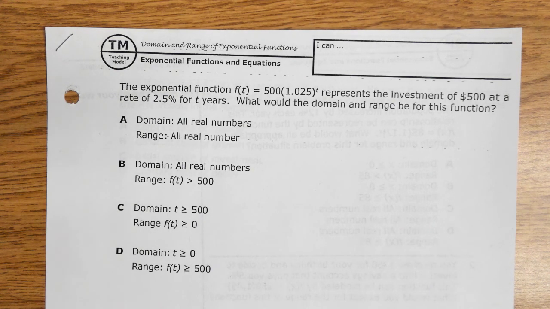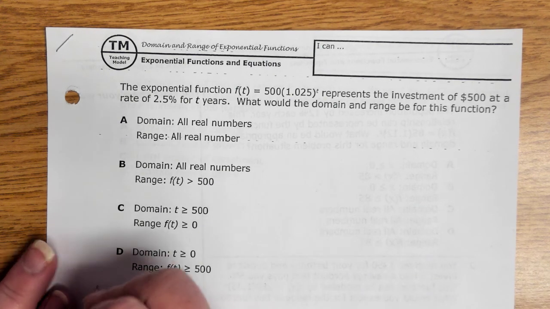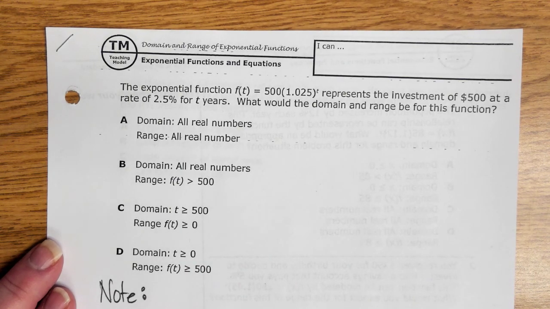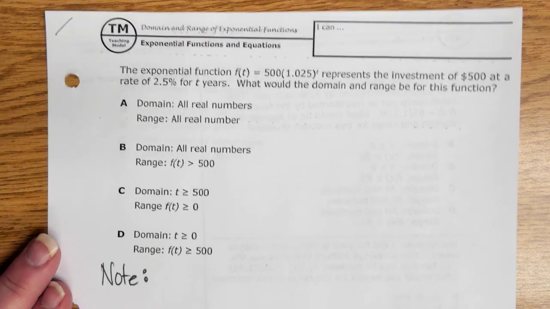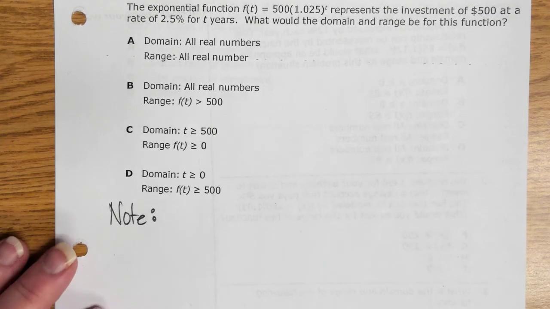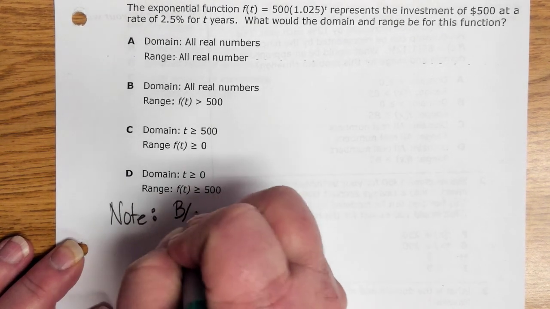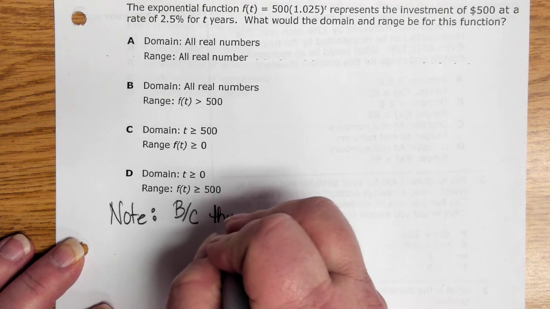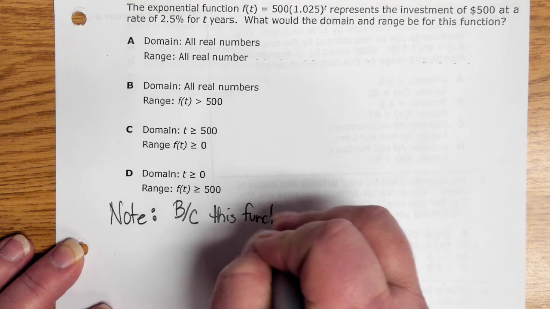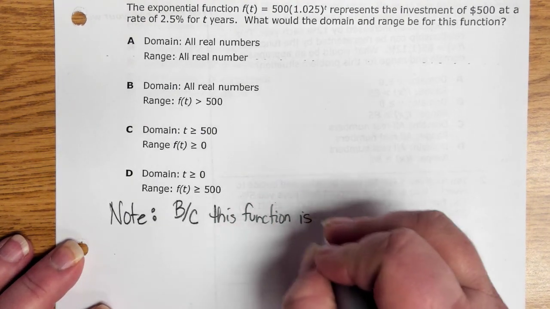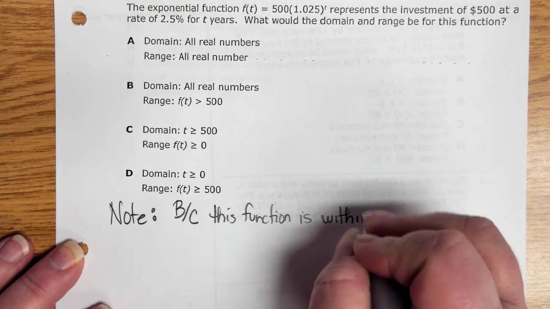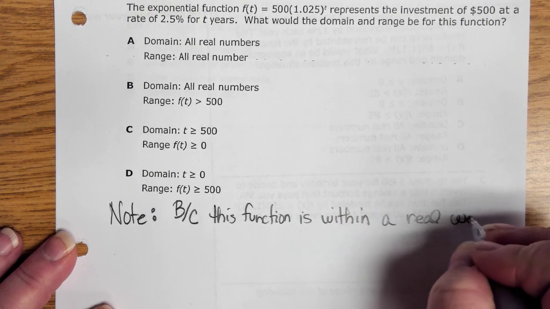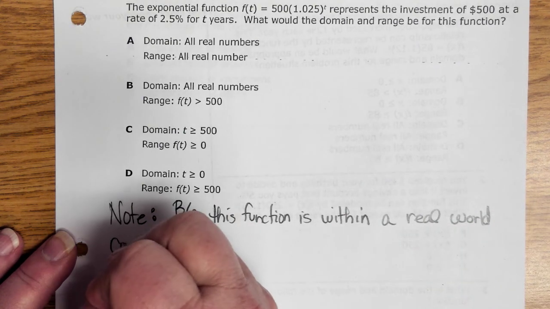Ooh. Well, let's write some notes. Let's start right here. Note. Okay? And I'm going to move this up so that we can see it. Note. Do y'all know what this means? Because this function is within a real world context.